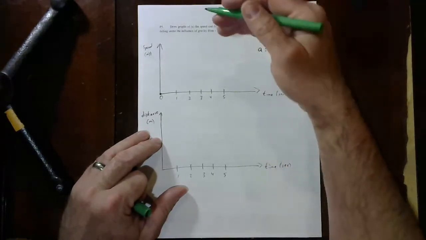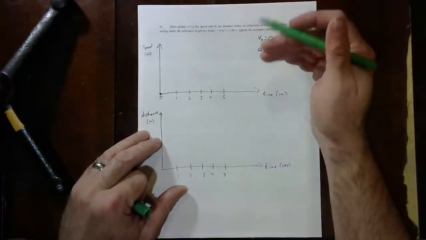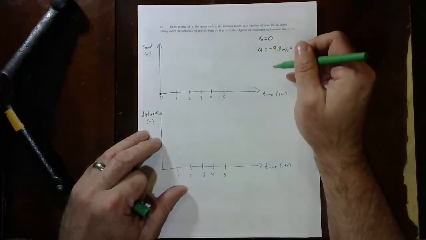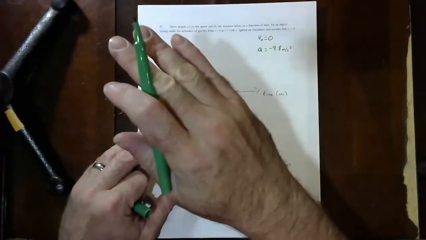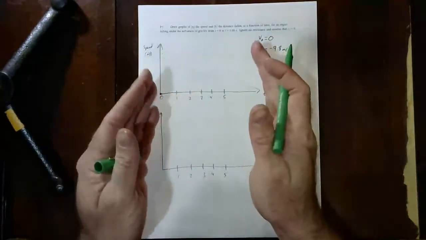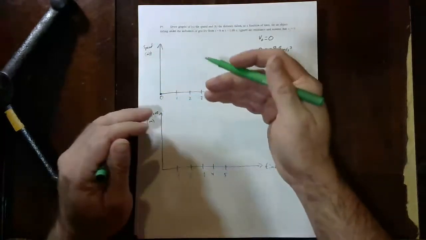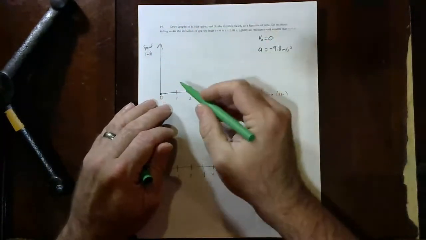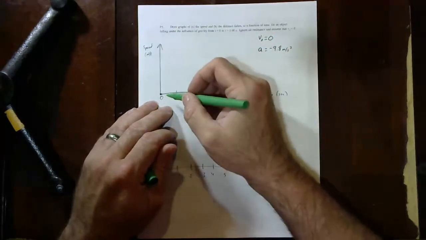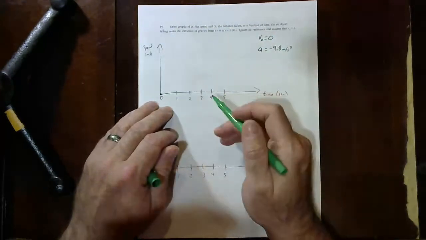This object's going to be falling, and the acceleration is down, so we're going to be getting faster. Because we're doing a graph of speed, I'm doing the absolute value of it, so it's going to be getting farther away from 0 as it gets larger. Does that make sense? Okay.